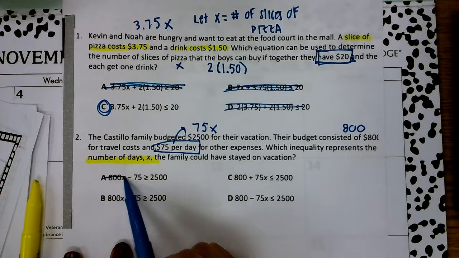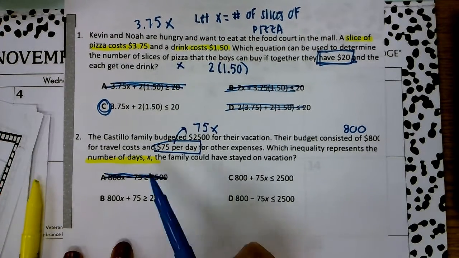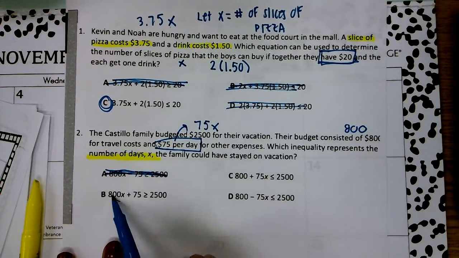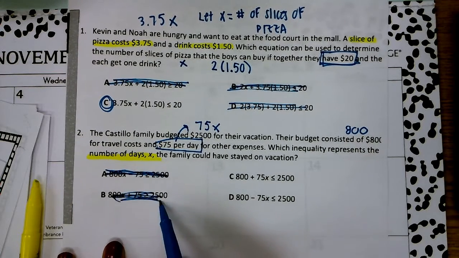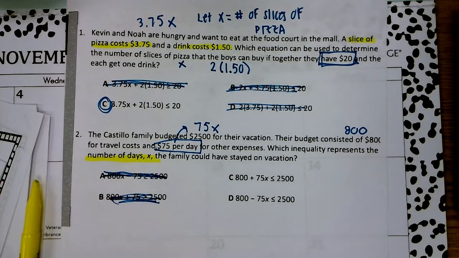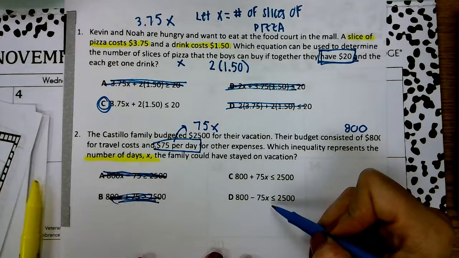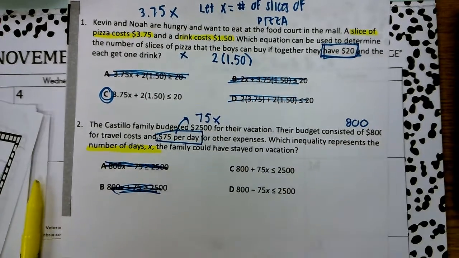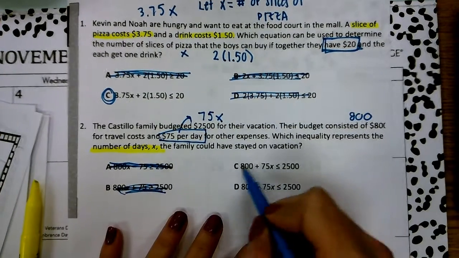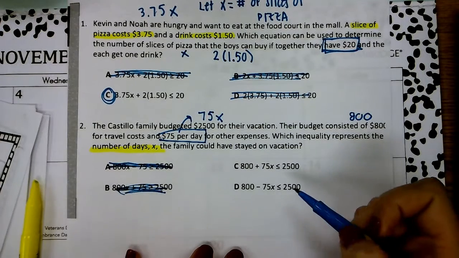So, can't be letter A, that has an 800x. It's not $800 a day. Can't be letter B. C and D are possibilities. Now we need to look. The inequality symbol is the same on both C and D, so we need to look at the left-hand side of the inequality symbol.